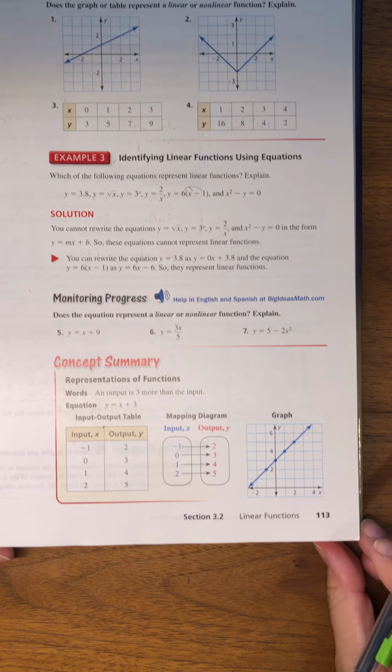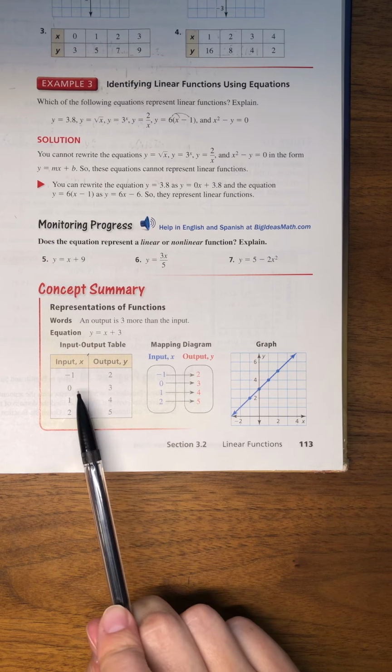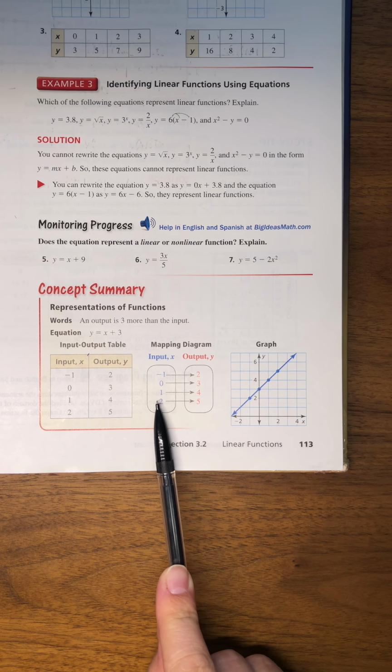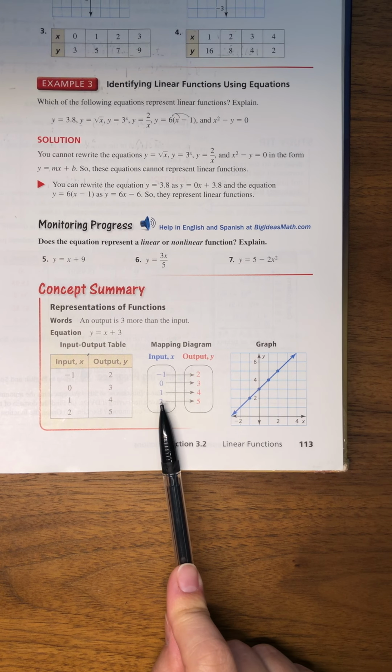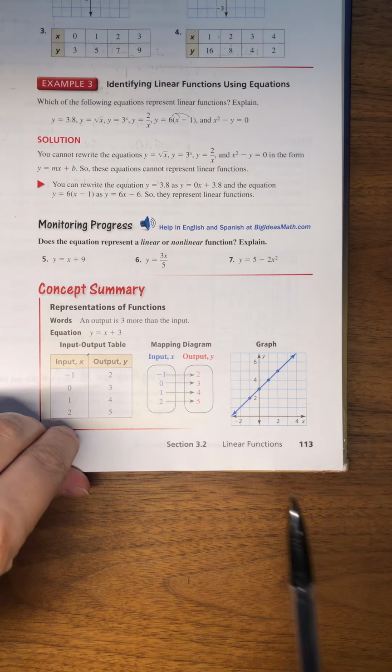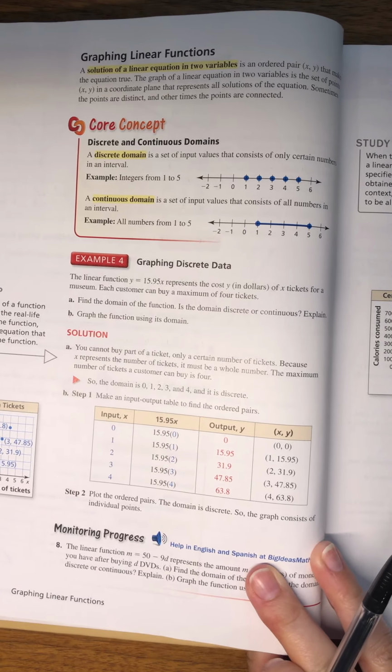Okay, down here at the bottom of this page, they have a nice concept visual representation here of what we just kind of talked about, but this is very similar to the chart that we started with at the beginning of our notes page. Let's take a look at some more examples here. We're going to go over to the next page.